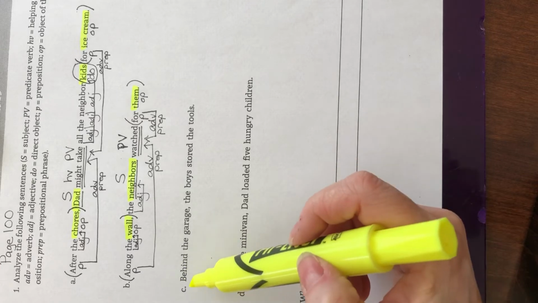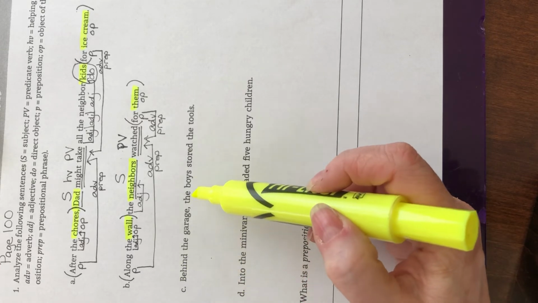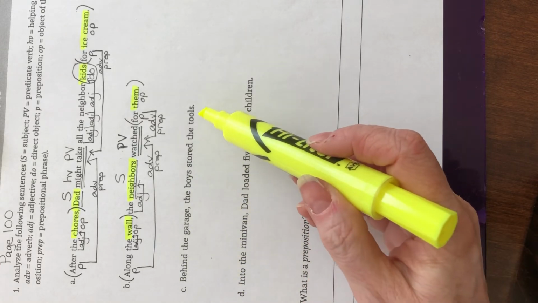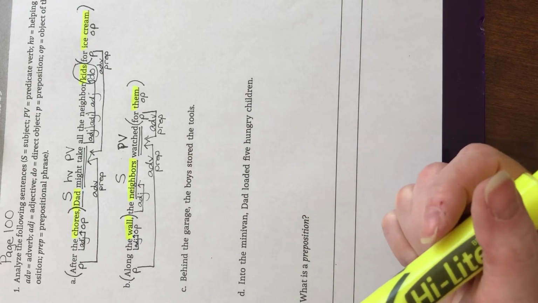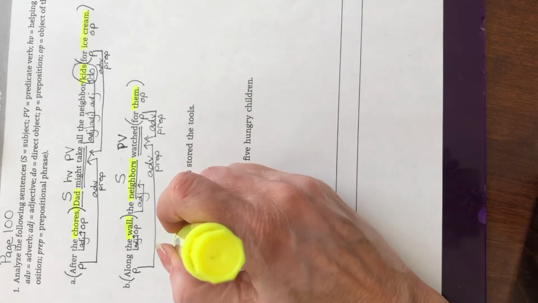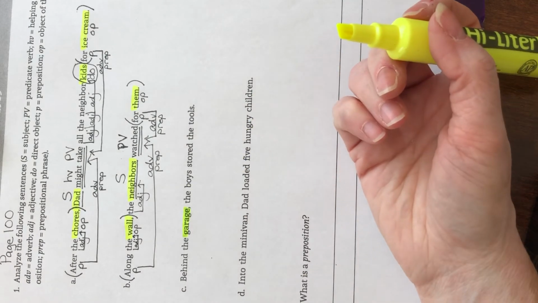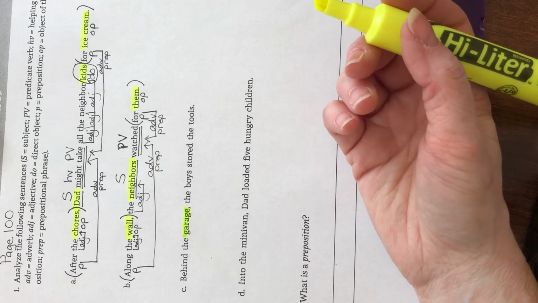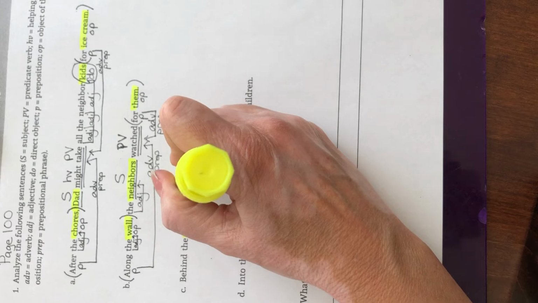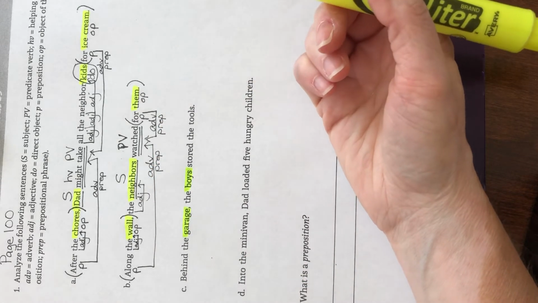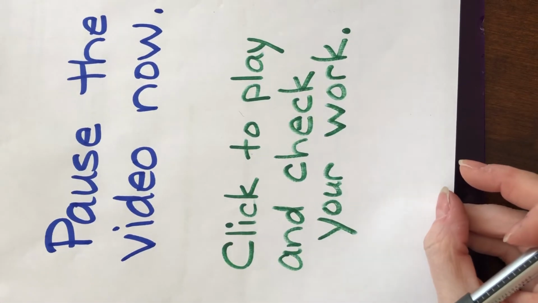Let's take a look at C and mark our nouns and pronouns. You don't have to mark them. I just want you to notice them with me. Behind the garage, the boys stored the tools. Where are your nouns? What's the first one? Yes, garage. That's a place. What's the next one? The boys, those are people. What's the next noun? Person, place, or thing? Tools. All right, I'm marking them so that we can notice where they fall in the function of the sentence. Pause the video and do letter C.